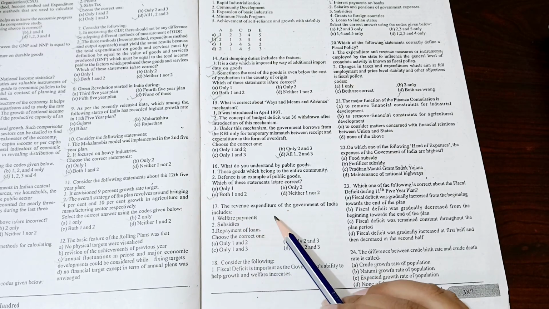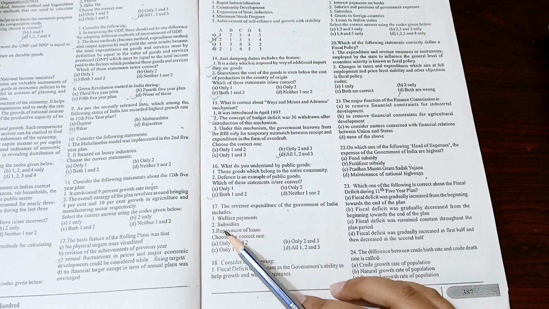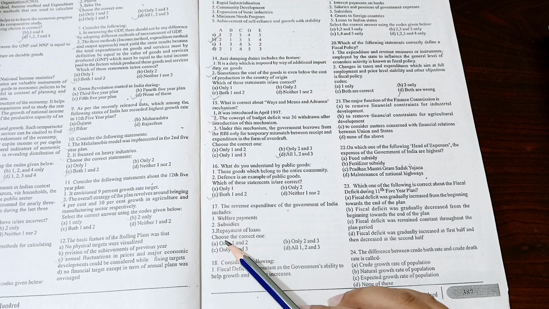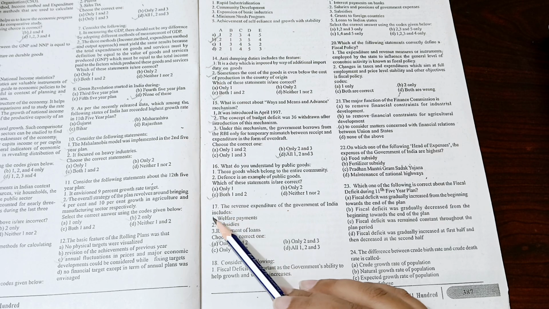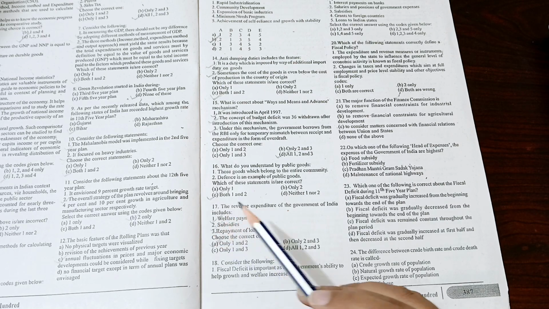The revenue expenditure of the Government of India includes welfare payments, subsidies, repayment of loans. Choose the correct one. Answer option D, only 1 and 2, welfare payments and subsidies.